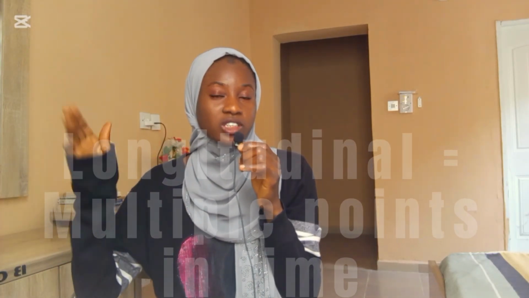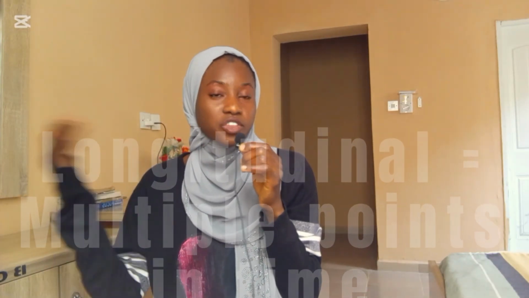But if it's longitudinal, you are going to follow your participants for a long period of time. You are collecting data now, and then later on you're still going to collect data maybe after a few years to see if there's any change. So for this study, it's an undergraduate study. Of course, we don't have time to be following people for maybe 2 years, 5 years and all that. So you are just collecting your data at a point in time. So we are going to use cross-sectional study.